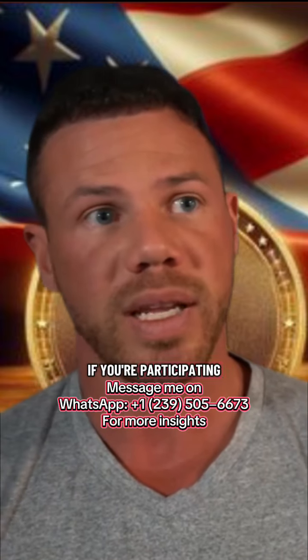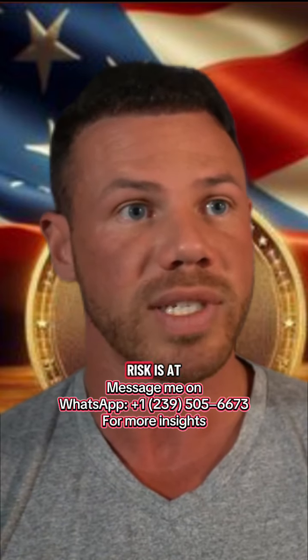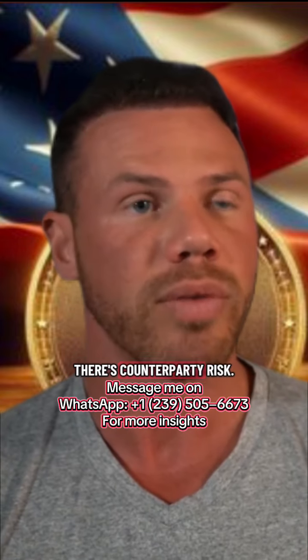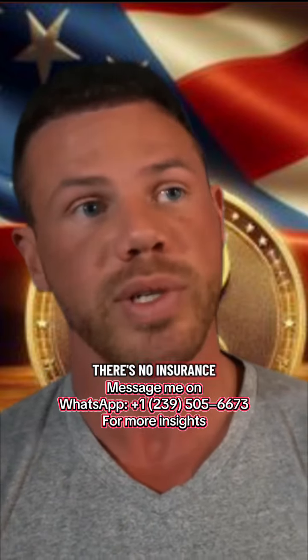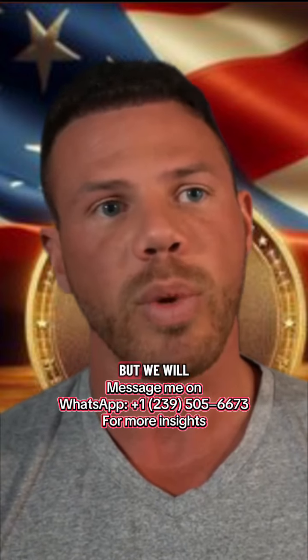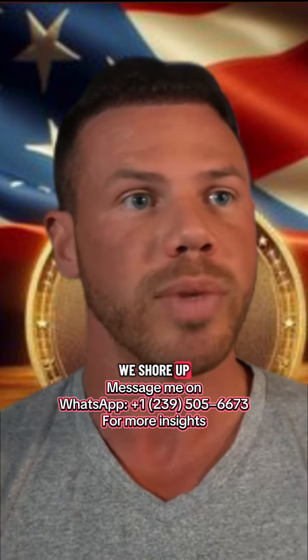If you're participating in a smart contract of any kind, I think your risk is at least 1.8. If you're giving up the asset to any other counterparty, there's counterparty risk. The smart contract could be hacked. There's no insurance on the smart contract. And that's why we haven't participated in DeFi quite yet, but we will be in the near future as we shore up those risks as well.